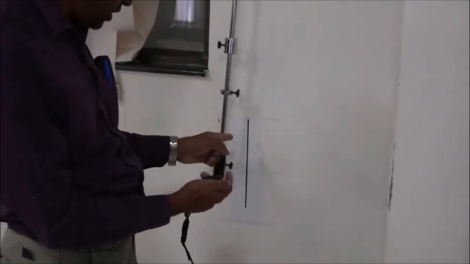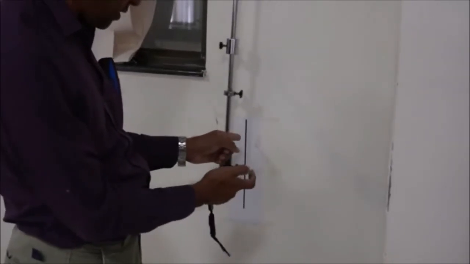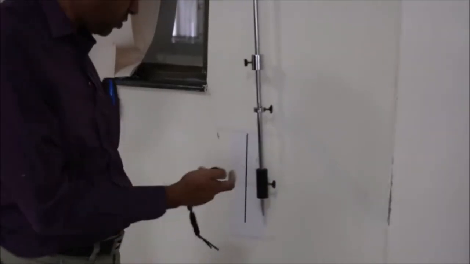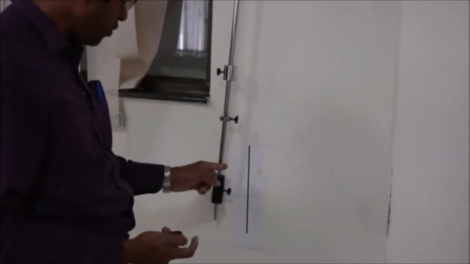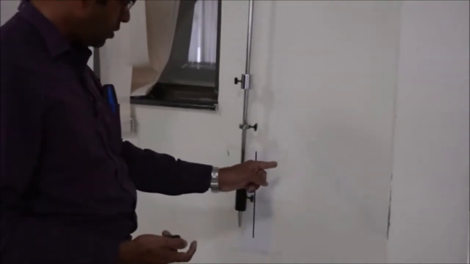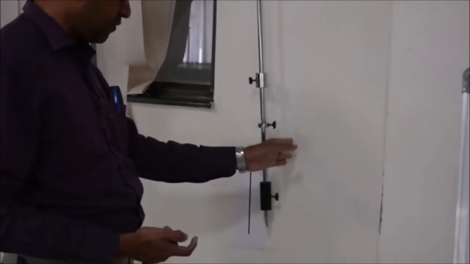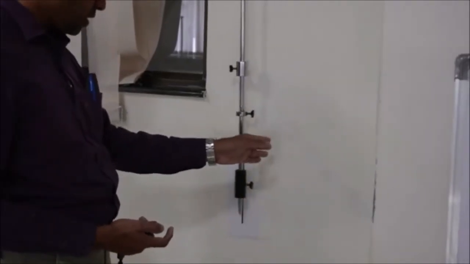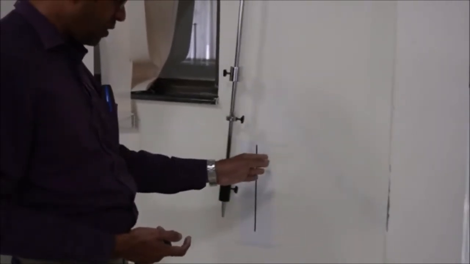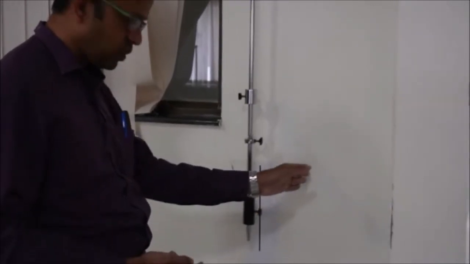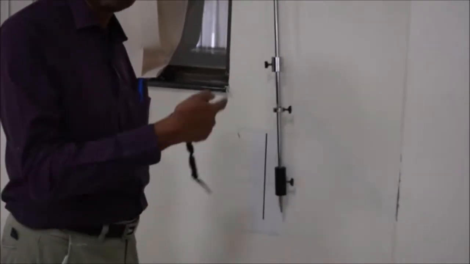And one more thing, while determining the time periods, I'll just give you one idea to find out when the pendulum crosses the equilibrium position. Okay, so that is the time when you should start and then stop the stopwatch. The reason for that is, suppose you choose to take the end point as the reference line, then the pendulum will be moving very slowly when it is close to the end point, so there is more scope for error.